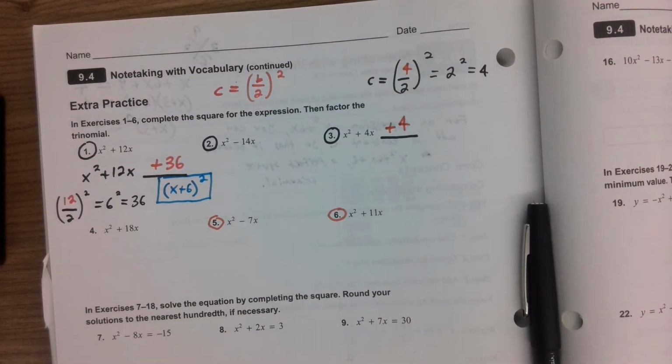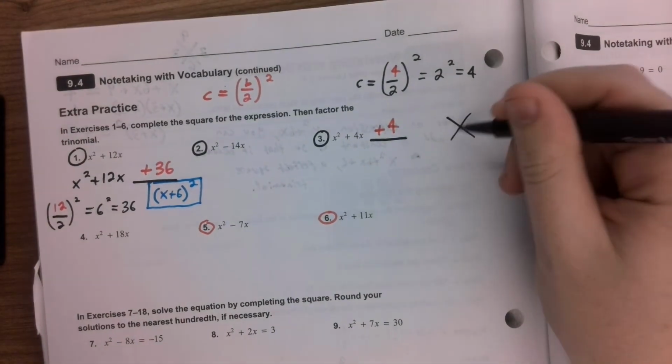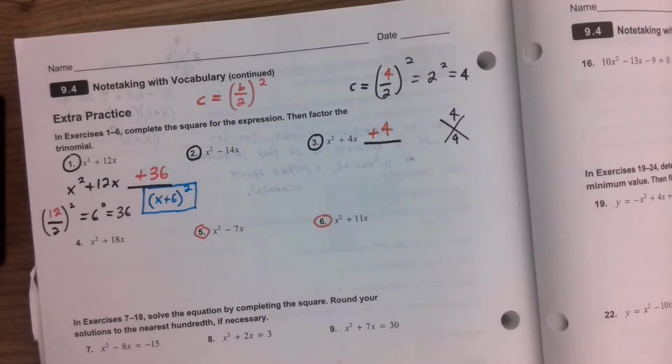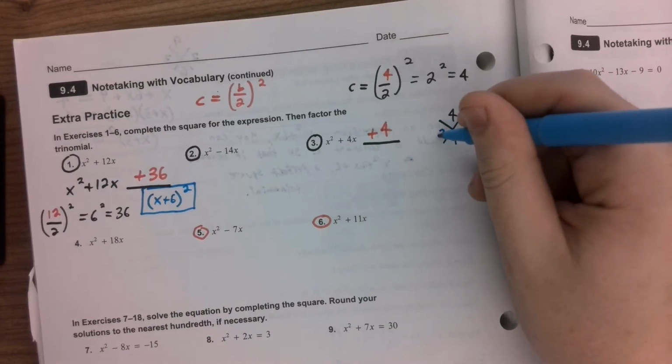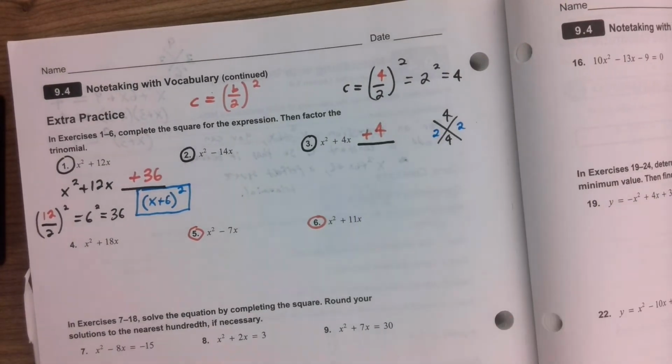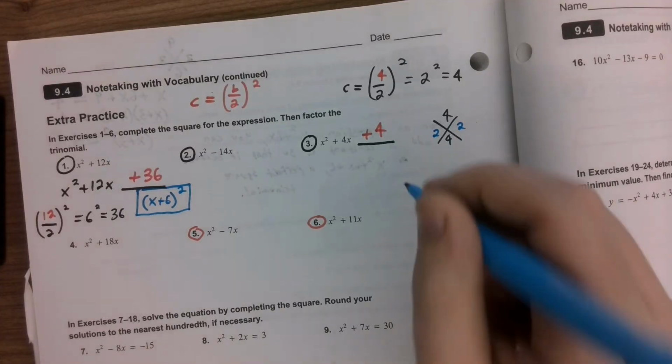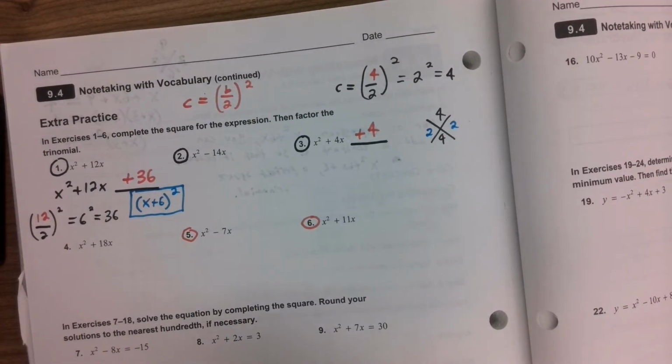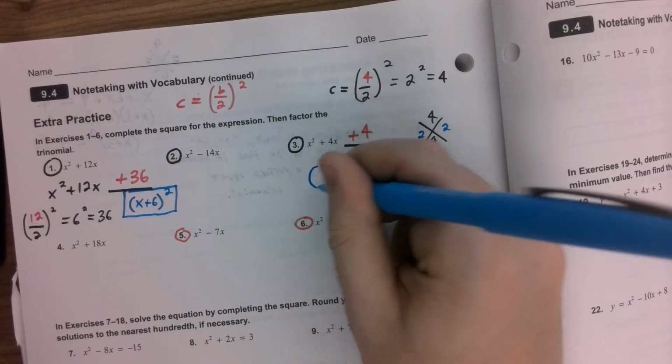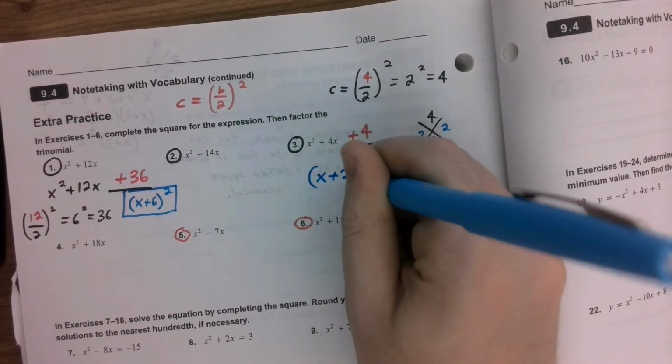From here, we just need to factor this. So we set up another combinator. 4 on top, 4 on bottom. Oh, but would you look at that? 2 times 2 is 4, and 2 plus 2 is 4. So we could factor it as x plus 2 times x plus 2, or in other words, x plus 2 squared.